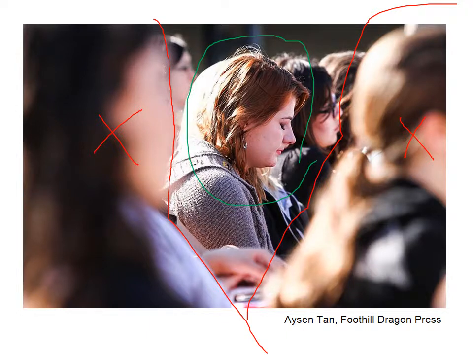This person here, she looks a little bit sad, contemplative, something emotional. The two people in front, we can barely tell who they are. Maybe if they're our best friends, we'd recognize them, but they're not the relevant part of this picture. She is.